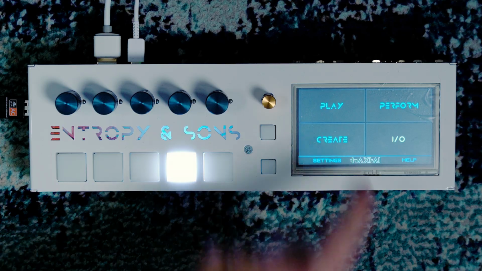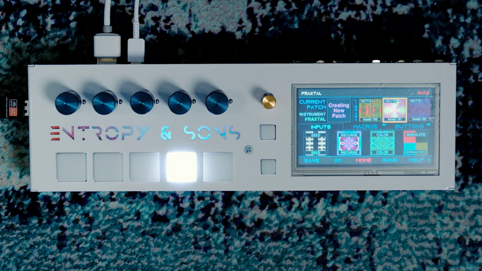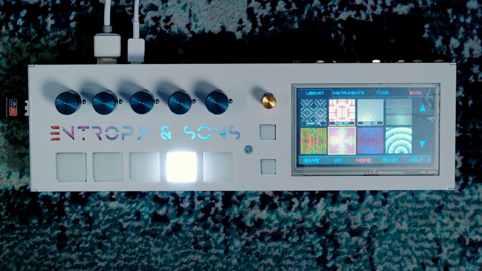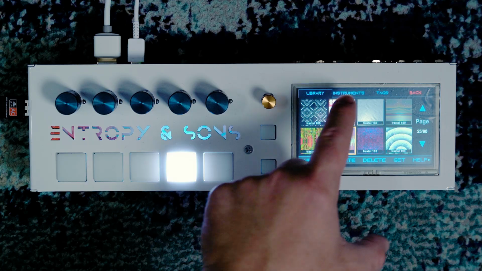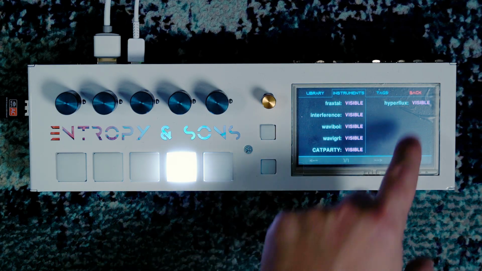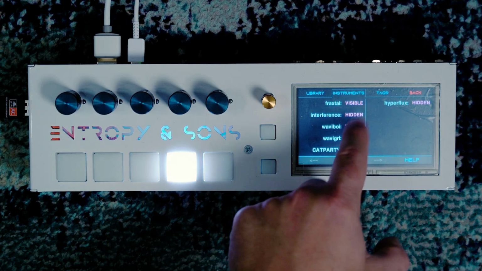Alright, now that you have an idea of how things are sort of laid out, let's take a look at each of the instruments closely. We already looked at Fractal, which creates fractal type imagery. If we're in our Create page, clicking up here on the top left will access our library. And from there, we can click Instruments and disable the visibility of all the other instruments, except for the one we want to take a look at.